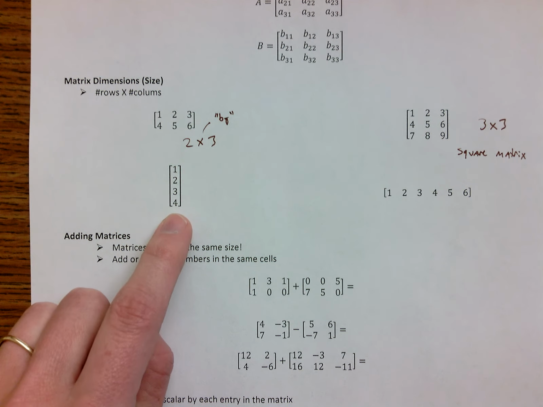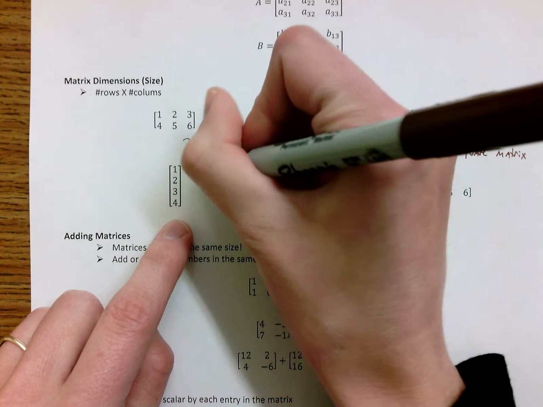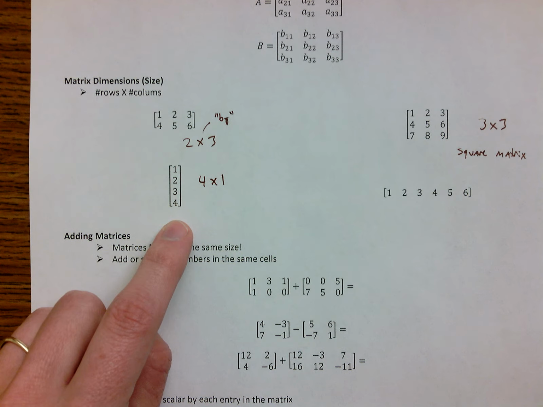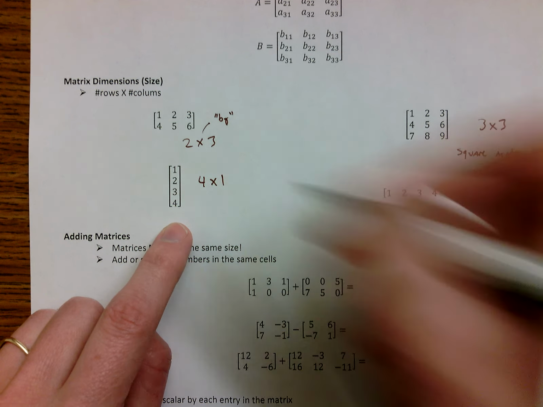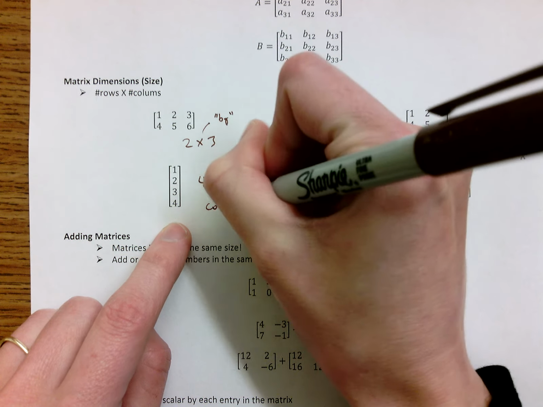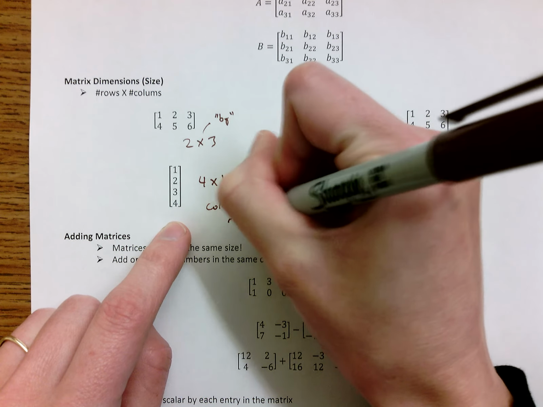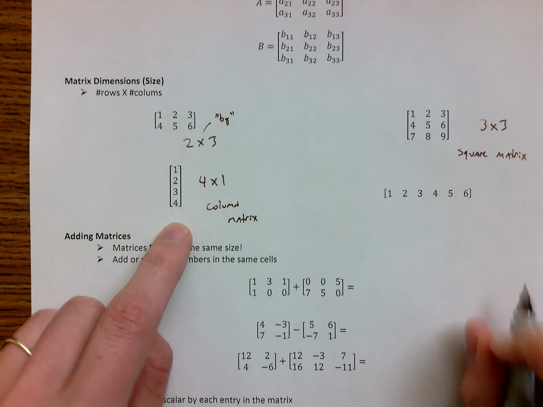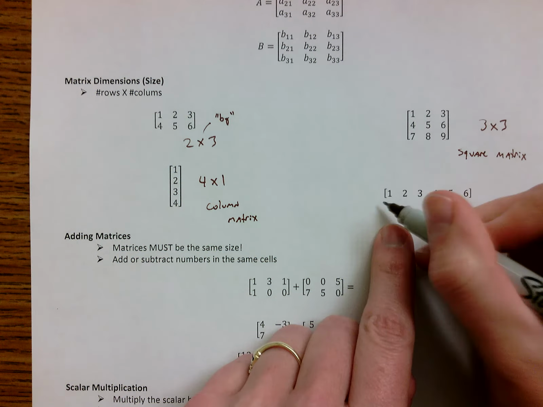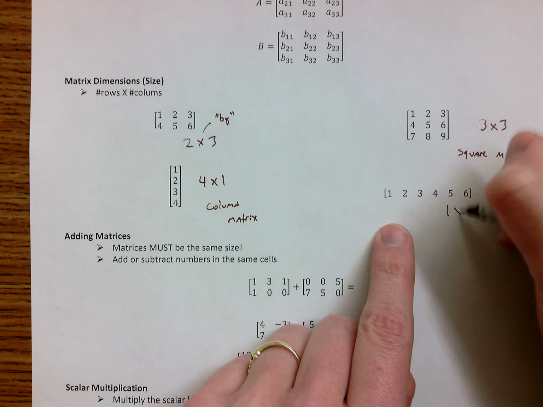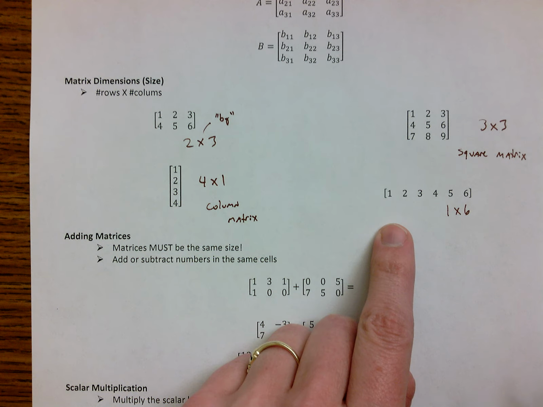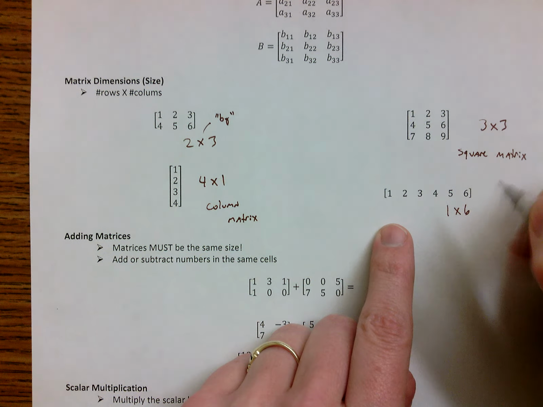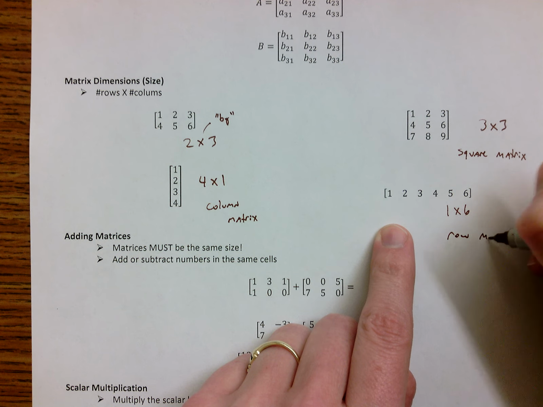This guy right here has 4 rows and 1 column. So it's a 4 by 1. And since it only consists of 1 column, we call this a column matrix. This guy over here, we've got 1 row and 6 columns. So this is a 1 by 6 matrix. And similarly, because it's all in 1 row, we call it a row matrix.